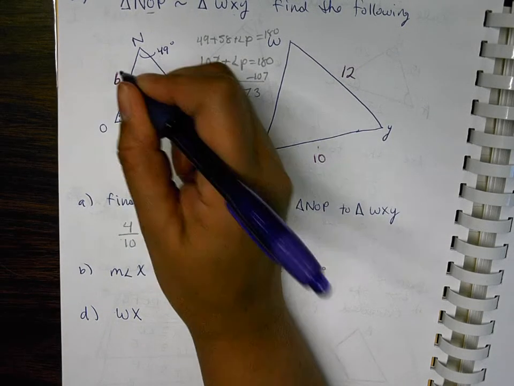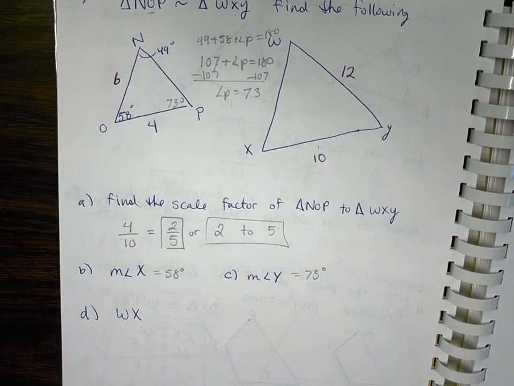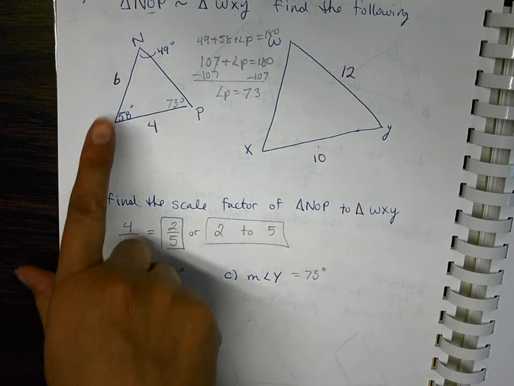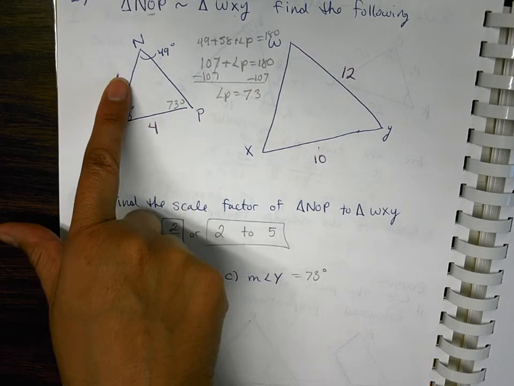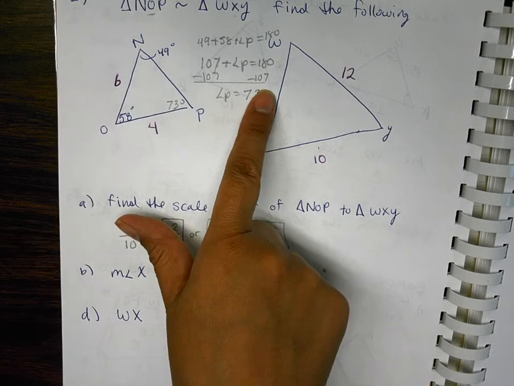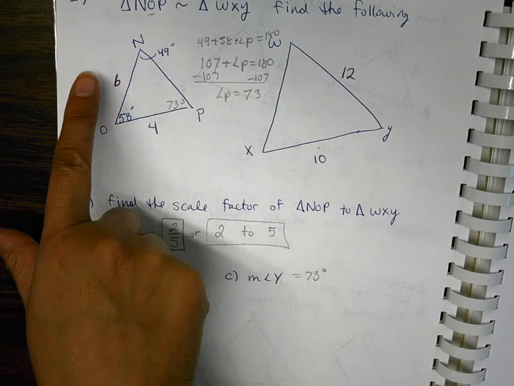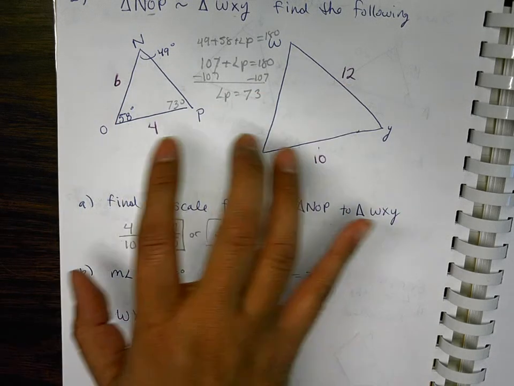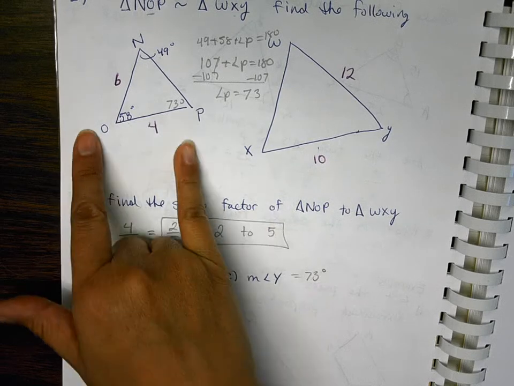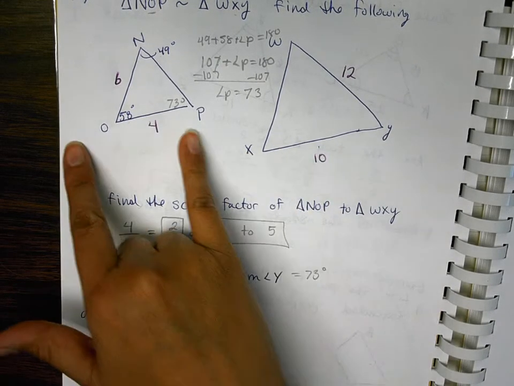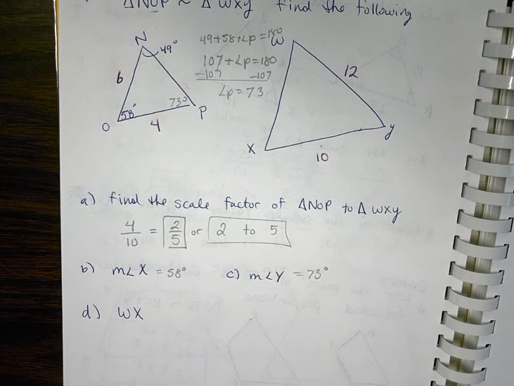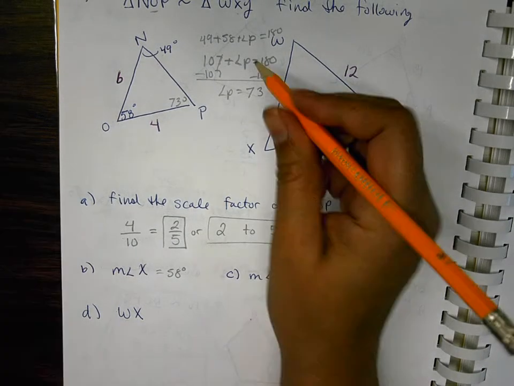So going back to our scale factor, could I have used the 6 to find the scale factor? Because I have to use corresponding sides. Does 6 have a corresponding side over here? No. The only ones that have corresponding sides that they give you are OP and XY. So am I forced to use the 4 and the 10? Yes or no? All right. I'm going to use a letter here just so I have something to call it. I'm going to call this letter C.